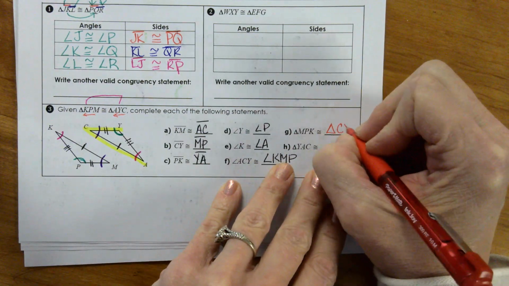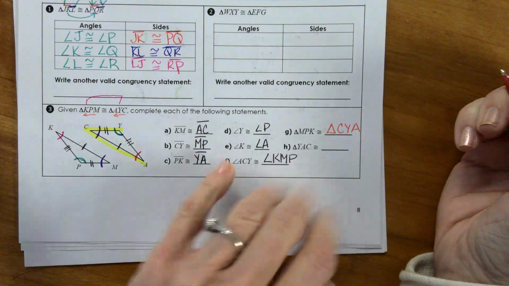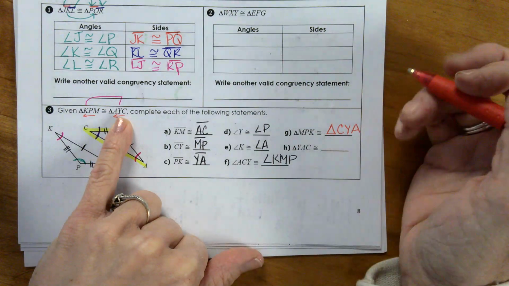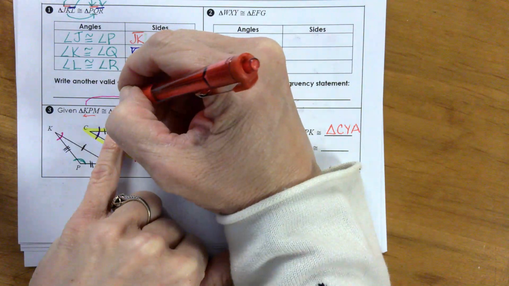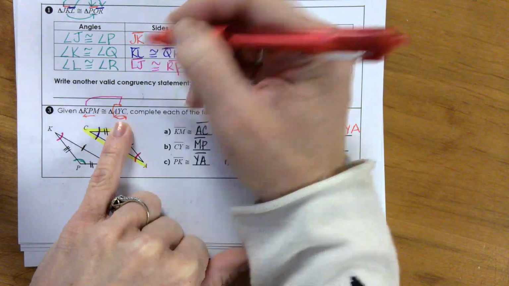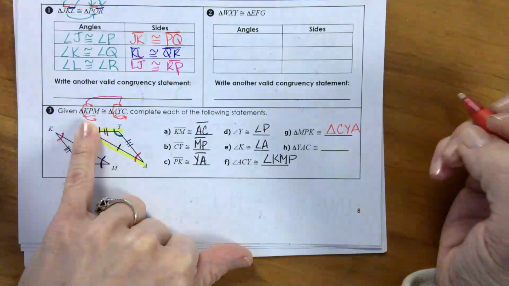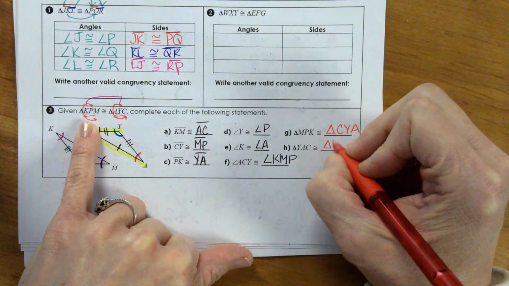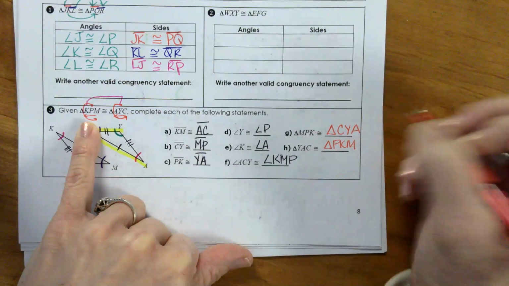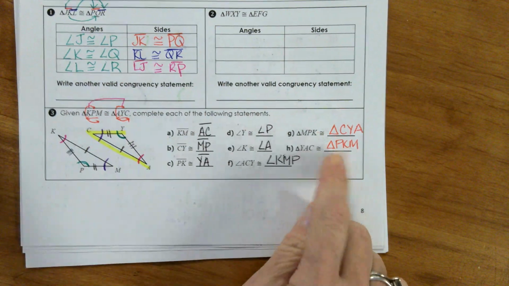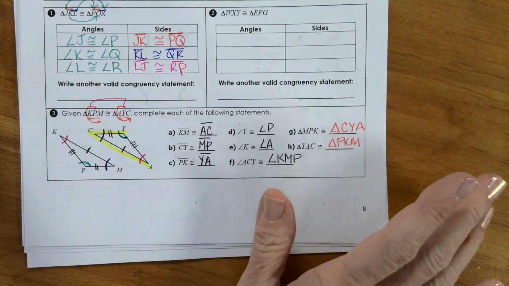Triangle CYA. If we do Y and then A and then C, so I'm going from Y to A, back again to C. I'd have to start with P, go to K, and back again to M. So triangle PKM. In other words, it doesn't matter what letter we start with, you should be able to give us the congruency statement. Okay? All right, moving on.